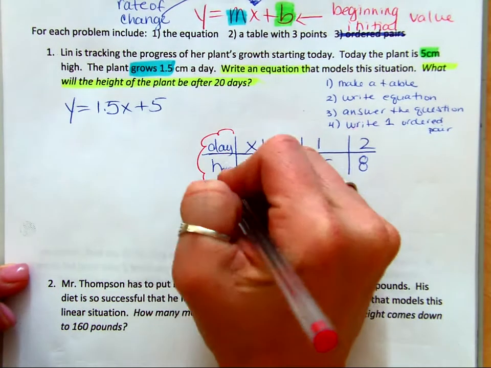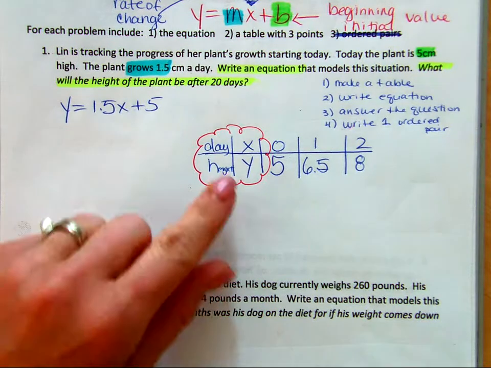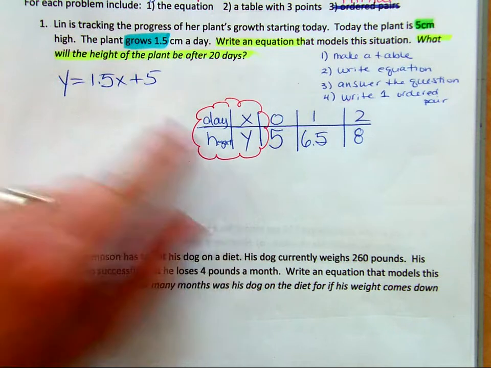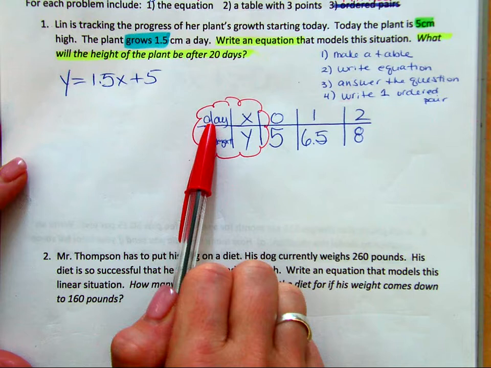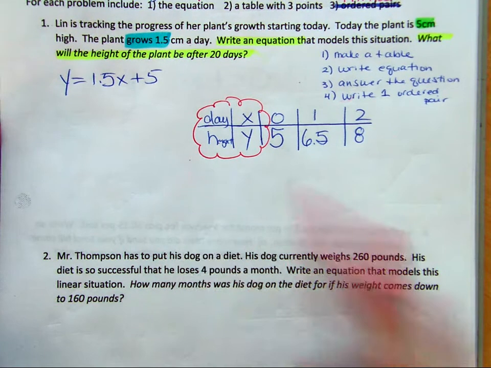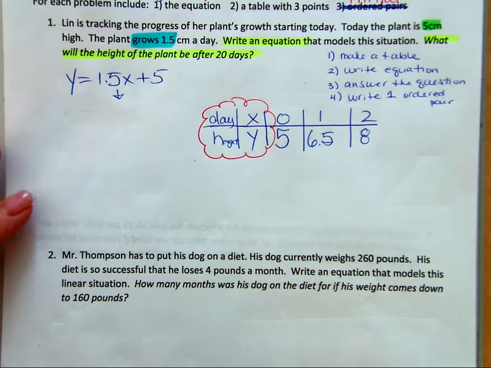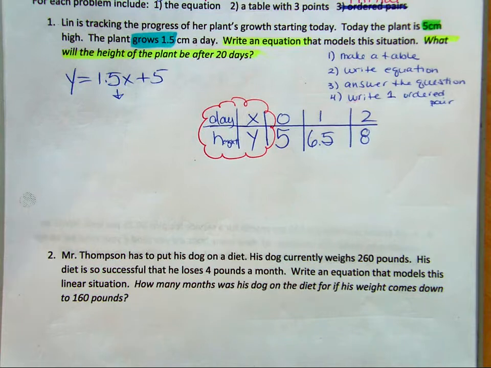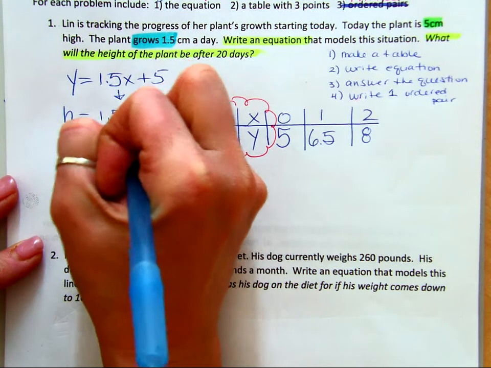Hey, so Ben kind of had a question about why is the table necessary, because you can use it to help you write your new equation. So instead of x, I'm going to use d. And instead of y, I'm going to use h. So watch. I'm going to create a new and improved equation, and instead of y equals 1.5x plus 5, it's going to be h equals 1.5d plus 5.